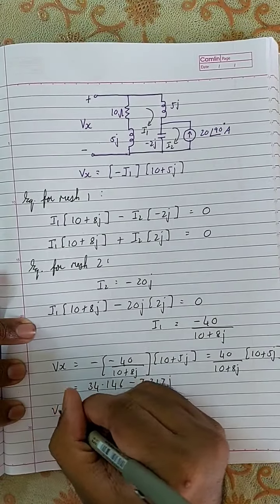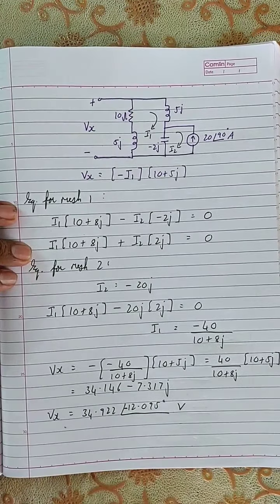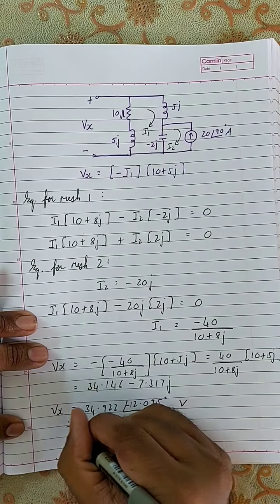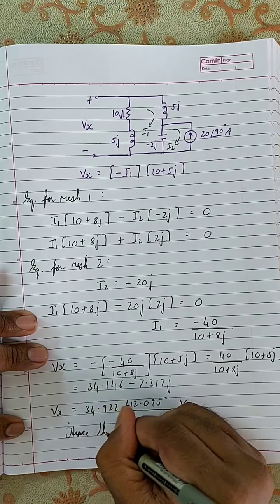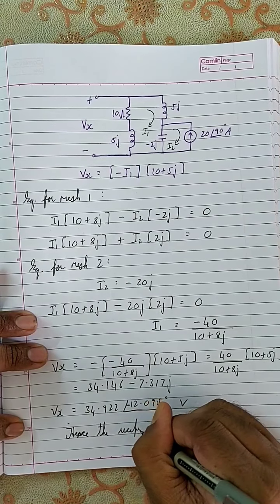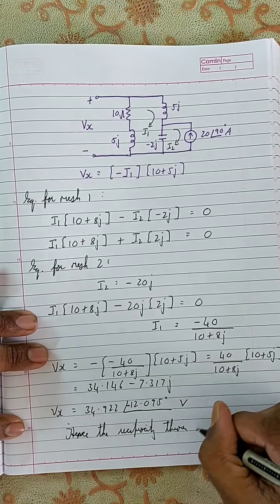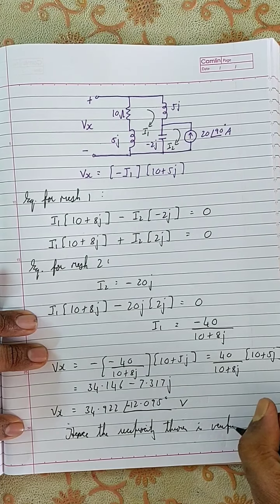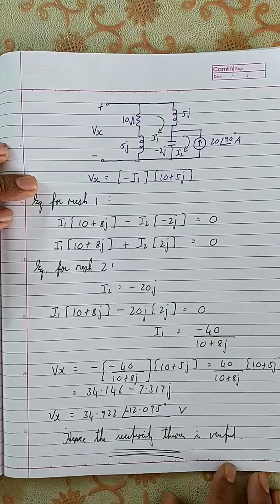This is the equation for Vx, which means both the cases are the same. Both the Vx over here and the Vx in the previous circuit are the same. Hence, the reciprocity theorem is verified. Okay, so this is how we do the question.